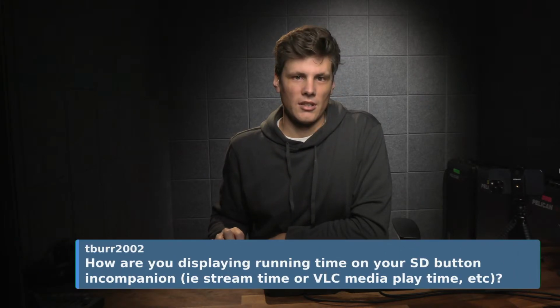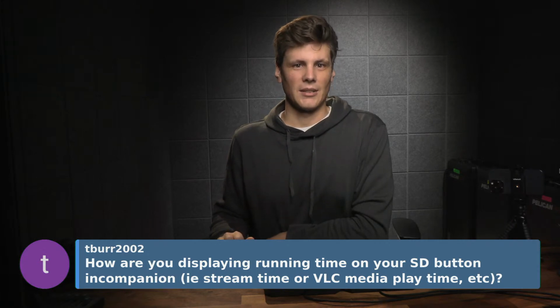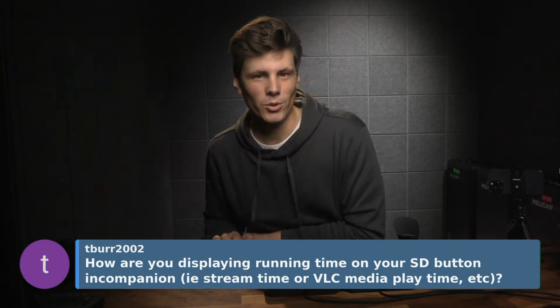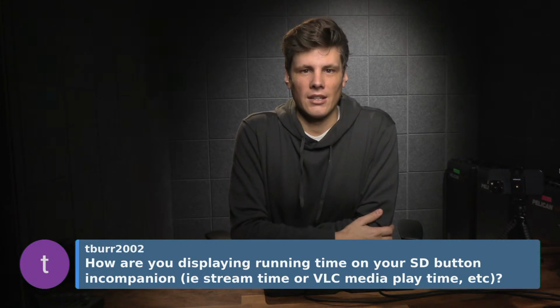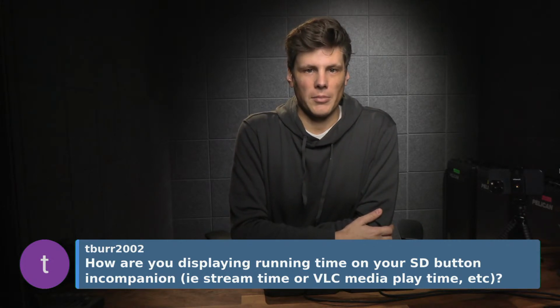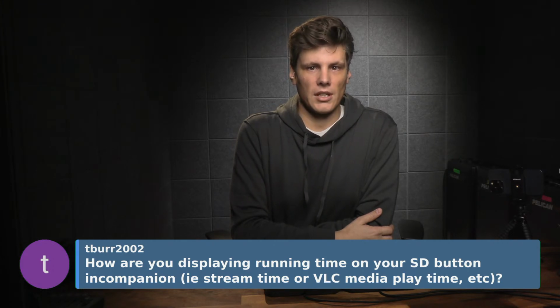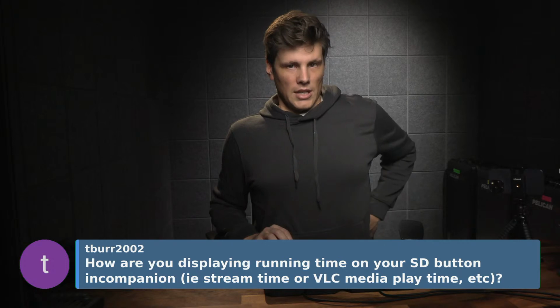Tim, it looks like Tim Burton to me. T-Burr 2002 asks: how are you displaying the running time on your Stream Deck button in Companion, i.e. stream time or VLC media playtime, etc.?